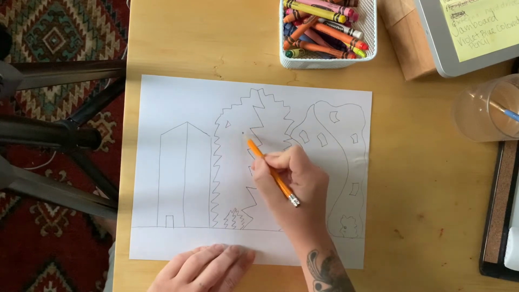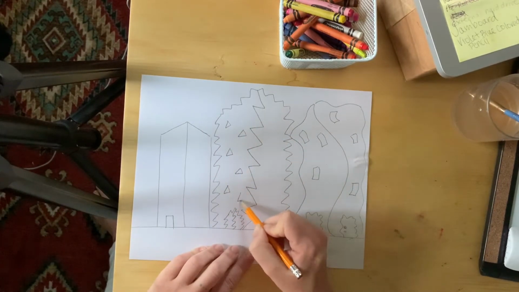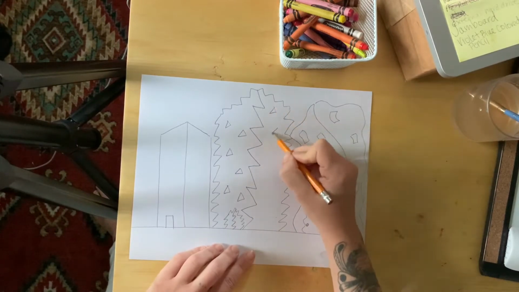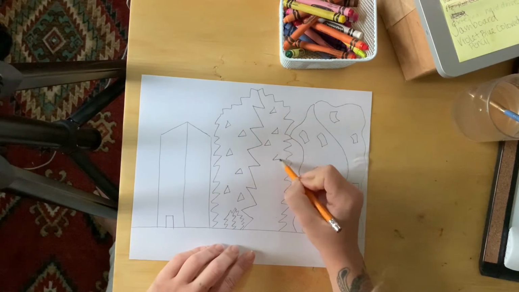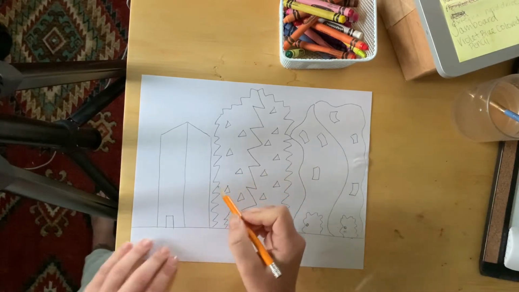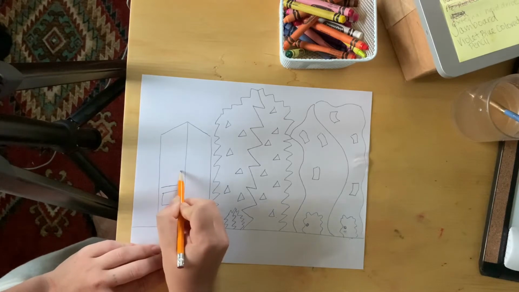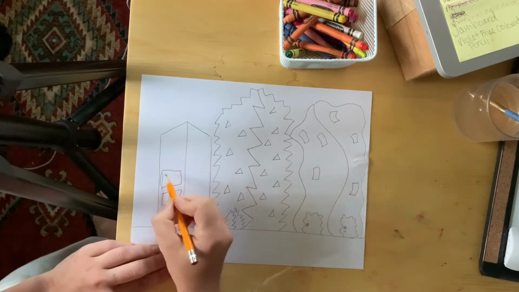This one is gonna have lots of triangle windows because they make me think of a zigzag. And this one I'm gonna do really big windows. I haven't seen buildings that have big windows.